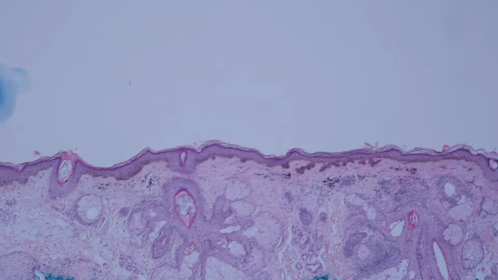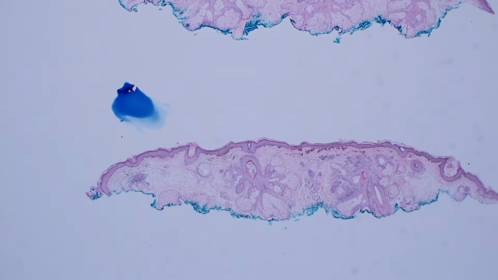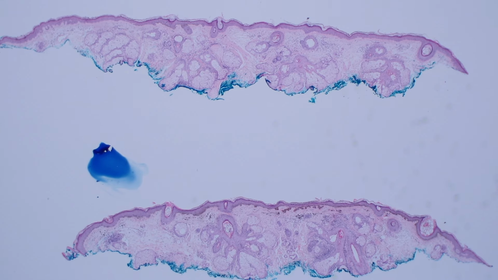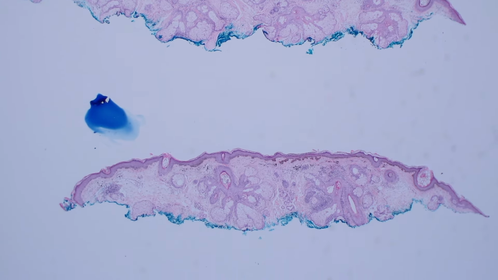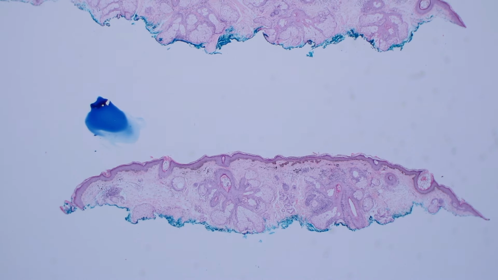Now, this is changing gears a little bit. Here we have a biopsy of a pigmented lesion from the face of an elderly person. And you can tell it's probably the face because there's lots of large sebaceous glands and prominent hair follicles, okay? So as patients age, they tend to get prominent sebaceous glands and sebaceous hyperplasia on their face.